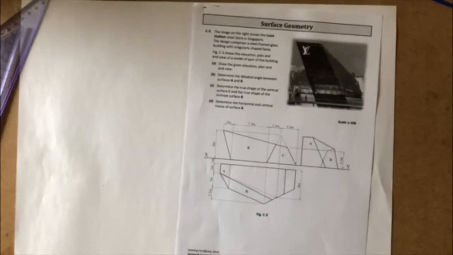Right, so the image on the right shows the Louis Vuitton retail store in Singapore. The design comprises a steel frame glass building with irregular shaped faces. Figure C3 shows the elevation plan and end view of a model of part of the building. Draw the given elevation plan and end view. Is part A. Right, let's go into that first.